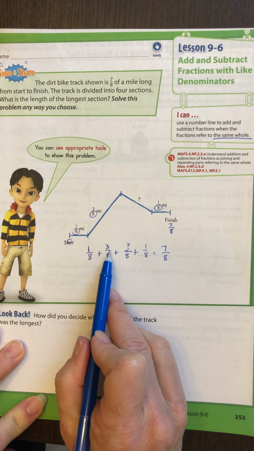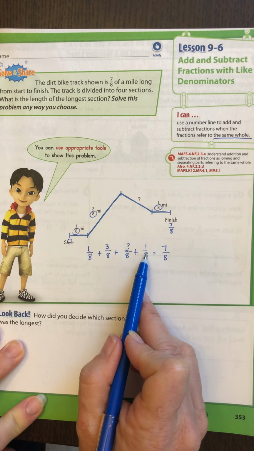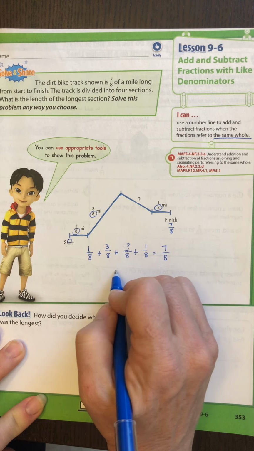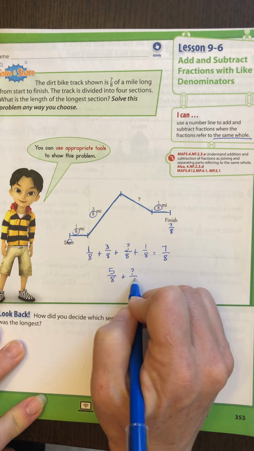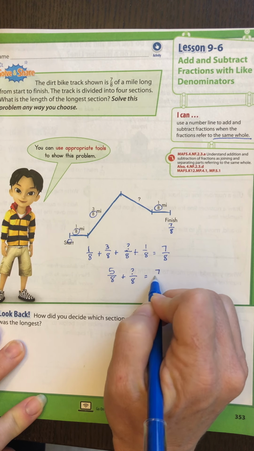If we add our 1 and our 3 and our 1, we get 5/8 plus question mark eighths equals 7/8.